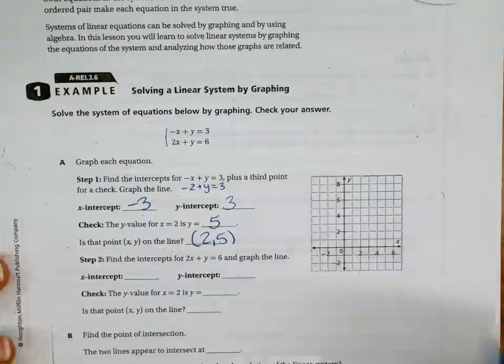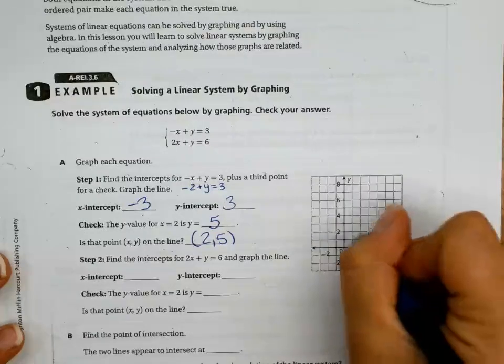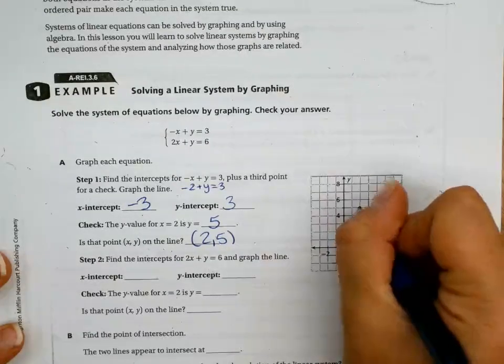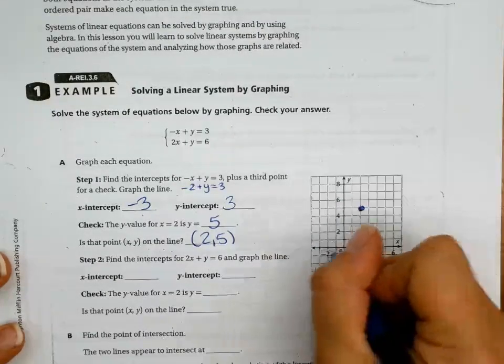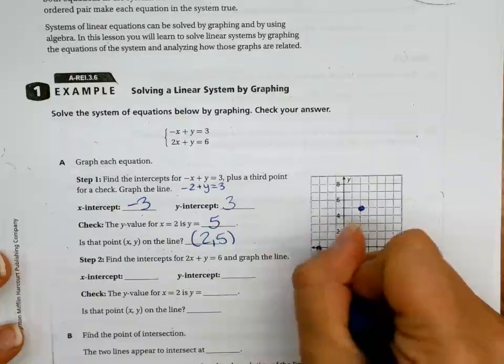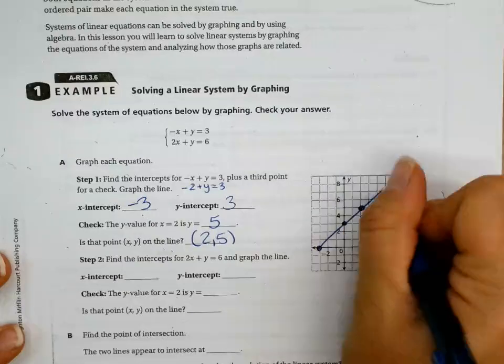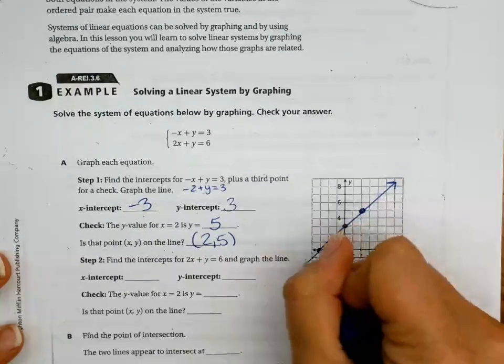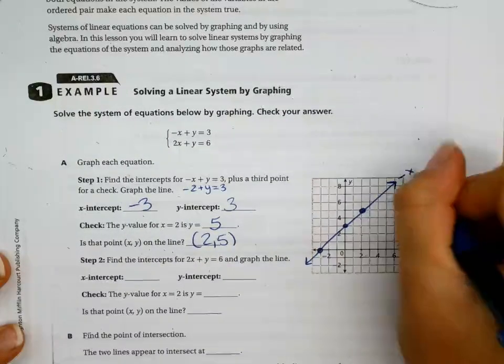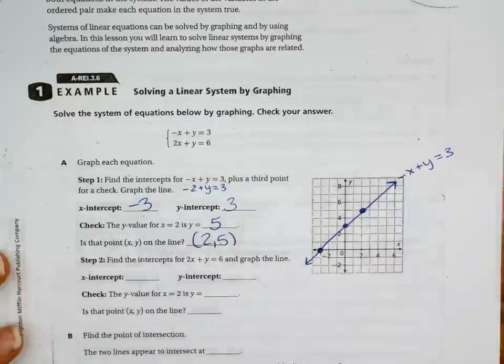So we have 1, 2, 3, 4, 5. We have the x-intercept of negative 3 and a y-intercept of positive 3. And all these lie on the same line, so we know we didn't mess anything up. And this line is negative x plus y equals 3. All right, so let's graph the second equation.